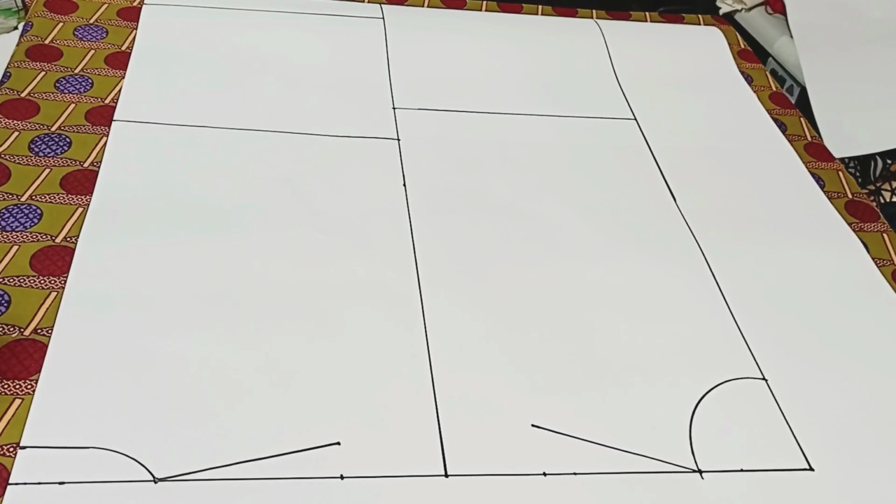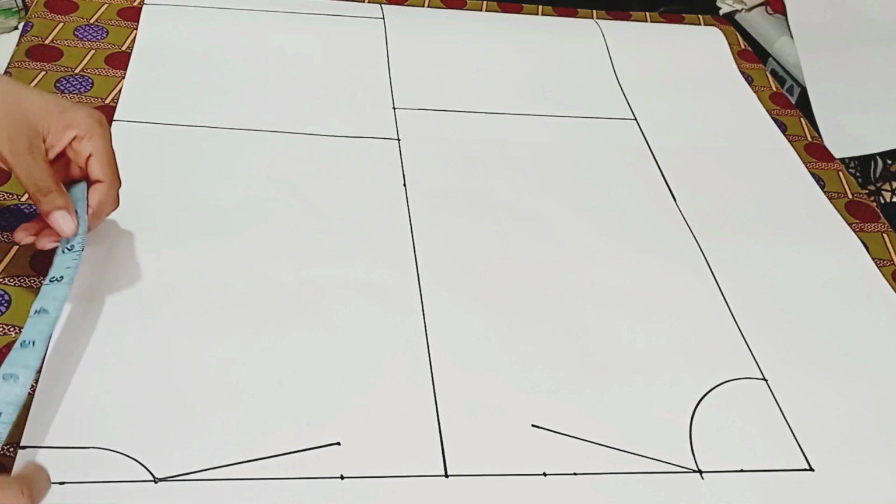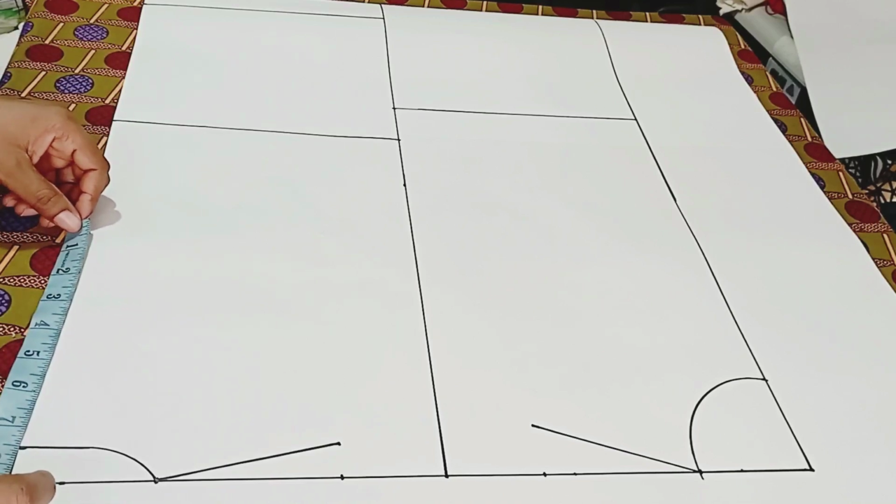Now we want to get our chest line, because we want to plot our armhole. To get the chest line, you divide the bust, and the bust I'm working with is 35.5. Divide your bust by 6 plus 1.5 plus 1, okay? What I have is 8.4.